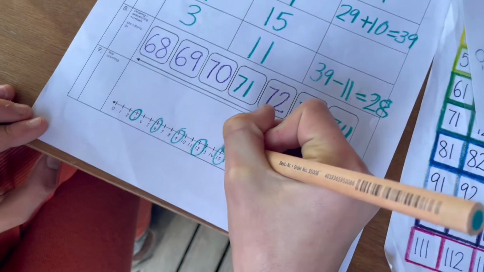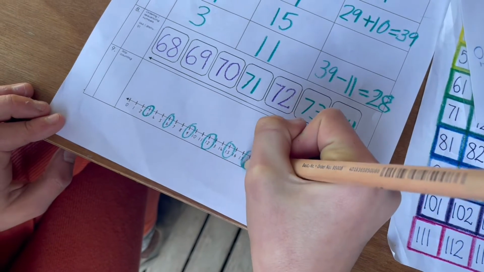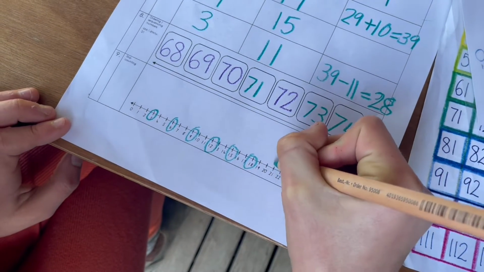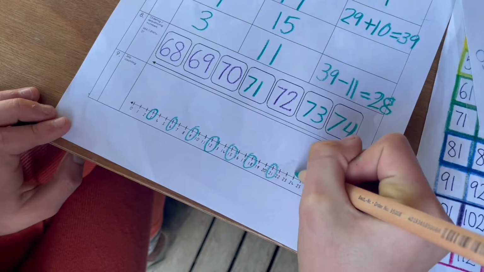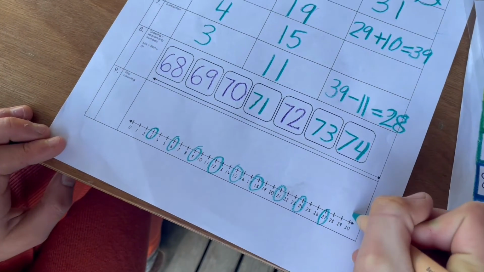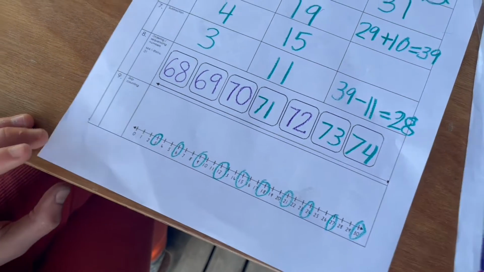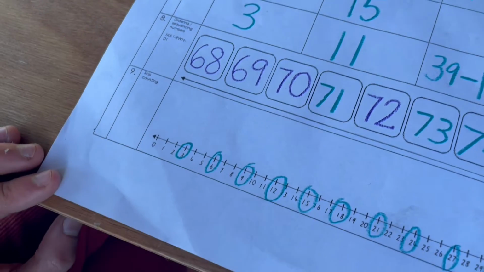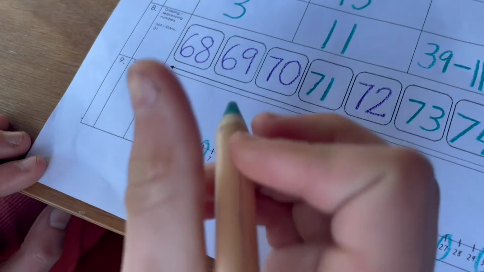12, 15, 18, 21, 24, 27, 30. Okay, now we're going to write all the multiples of 3 in a row.